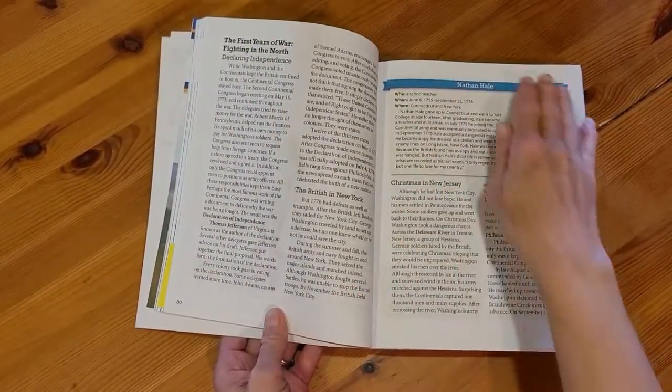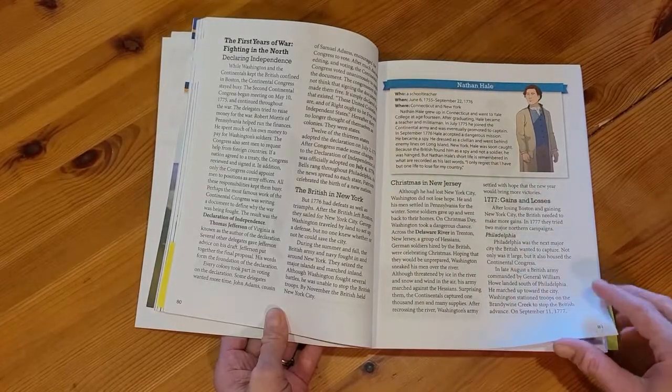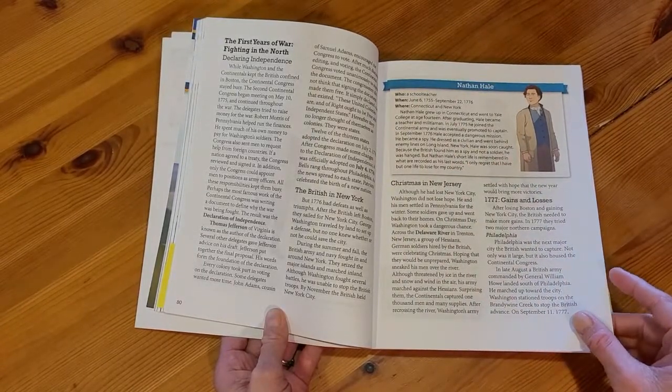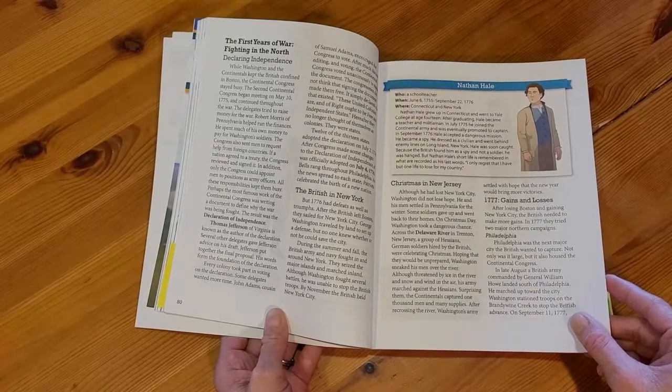Sometimes the book likes to highlight specific people, and it will give us some information about their occupation or who they were and when they were alive and what they did.